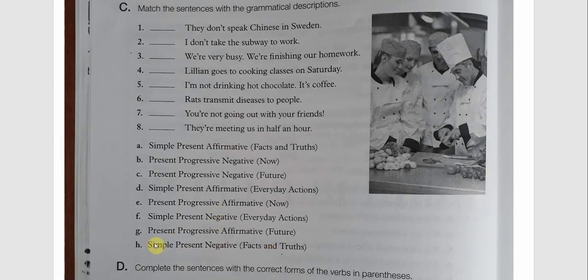Simple present negative, facts and truths. H. Number 2, I don't take the subway to work. All right, it is an everyday action and it is simple present negative, don't. So simple present negative, everyday action, F.